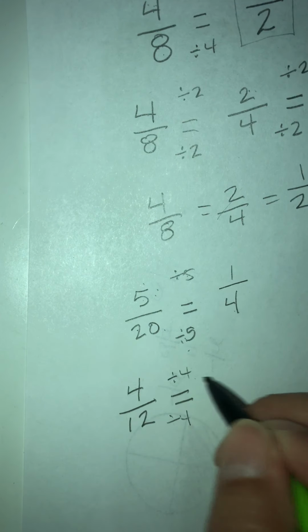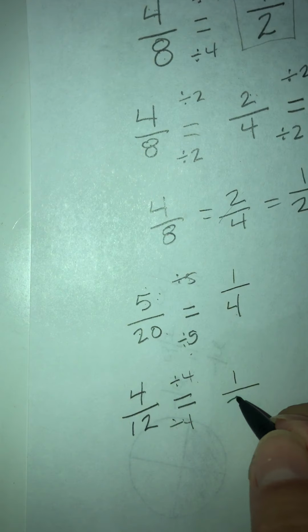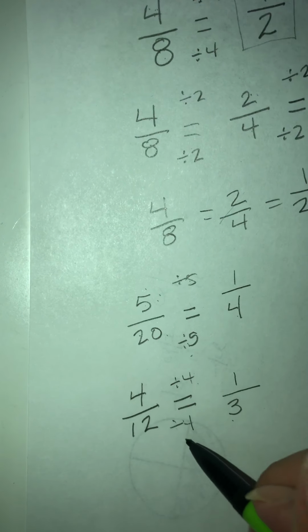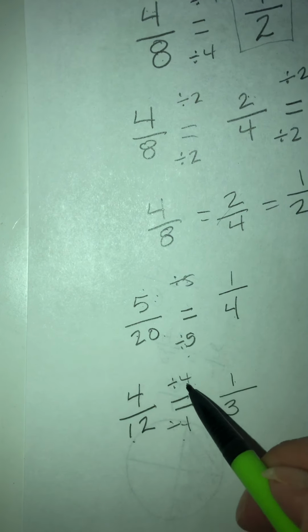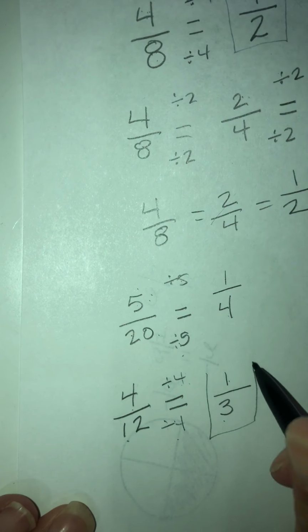4 divided by 4 is 1. 12 divided by 4 is 3. Check myself. 3 times 4 is 12. 1 times 4 is 4. So that's simplest form.